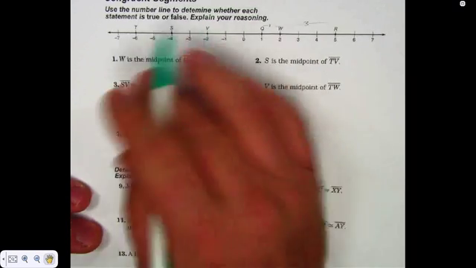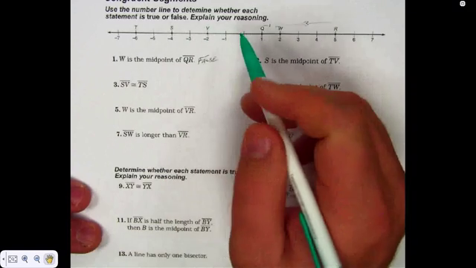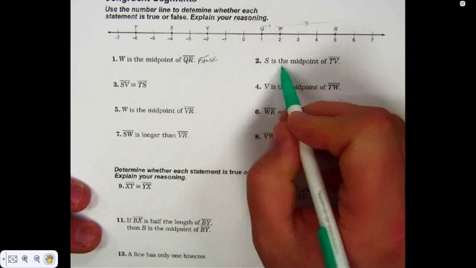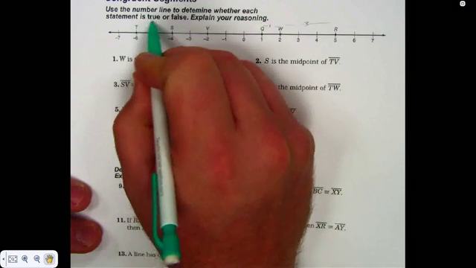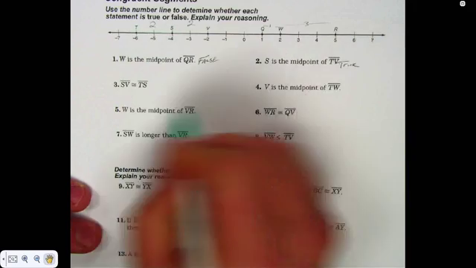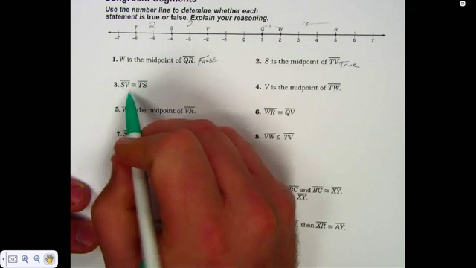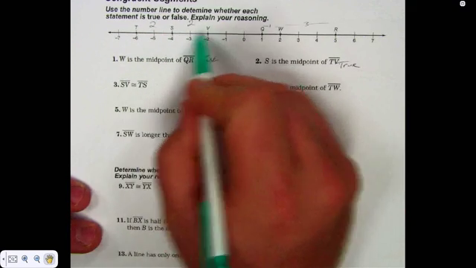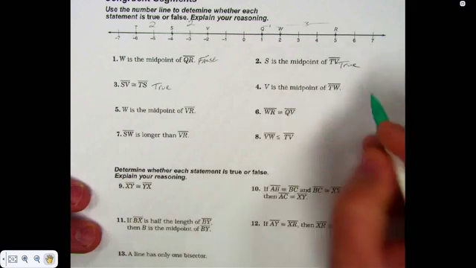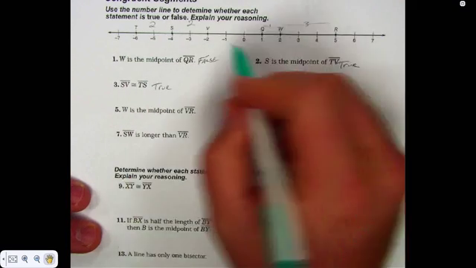I'm not going to write down the explaining of the reasoning because we just talked about it, but that's something you would write down. S is the midpoint of TV. Is that true or false? It's 2 and 2. It's right in the middle, isn't it? True. SV is congruent to TS? That's true.